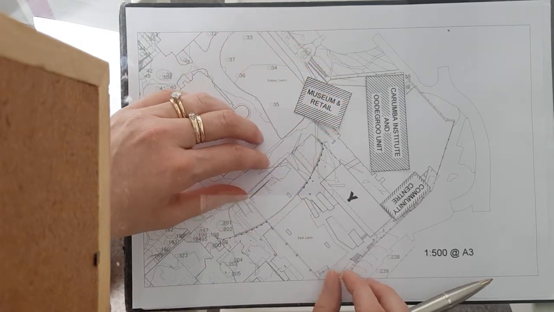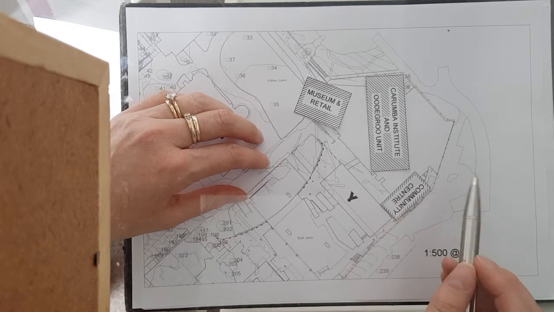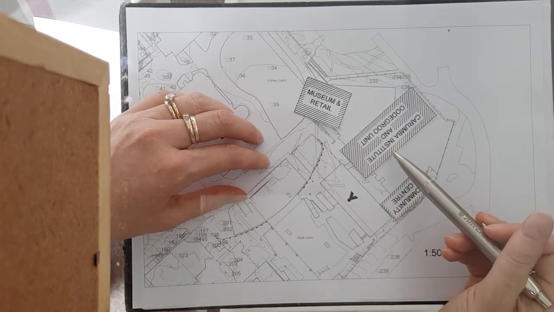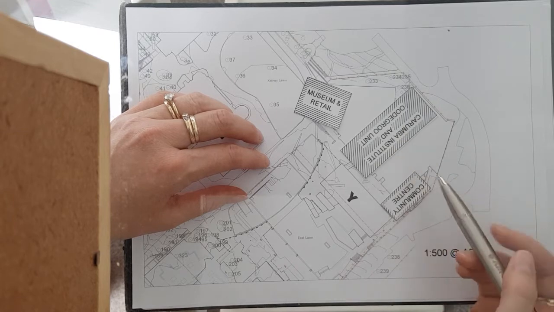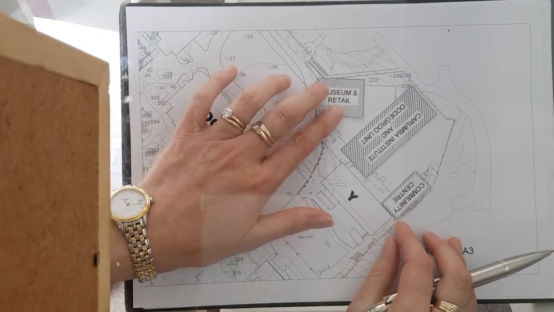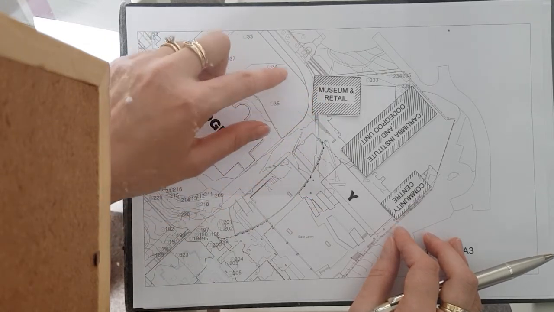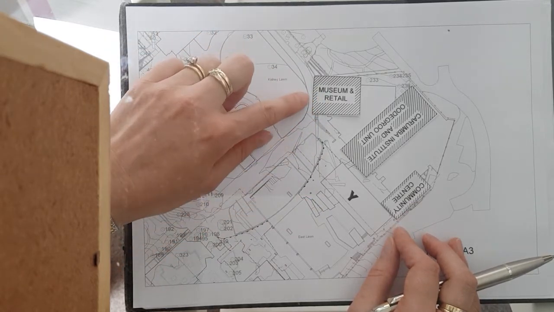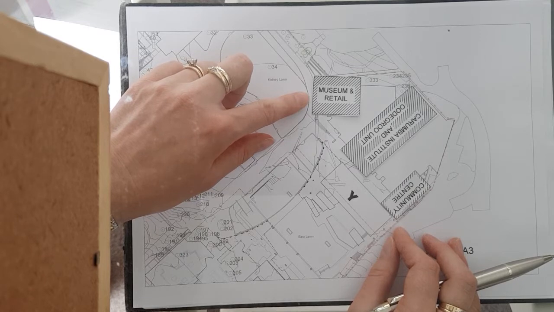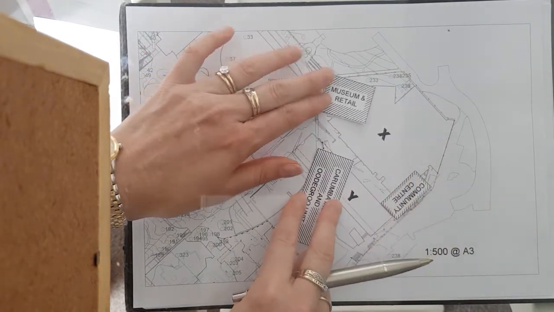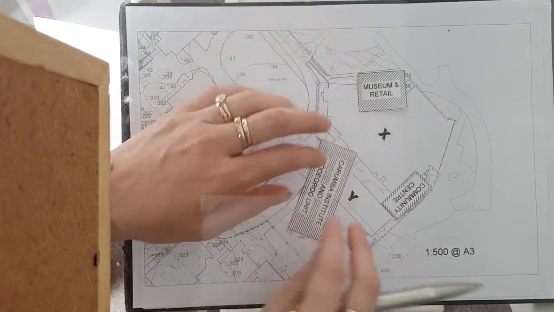And we also need to create an educational courtyard that somehow is linked between the Karumba Institute, the Udjuru unit, and the community centre. So for example, if this was our layout, we don't really have a front of house space where people would approach the museum and retail precinct. So this layout may, for example, not work very well. This building may need to be set back further.